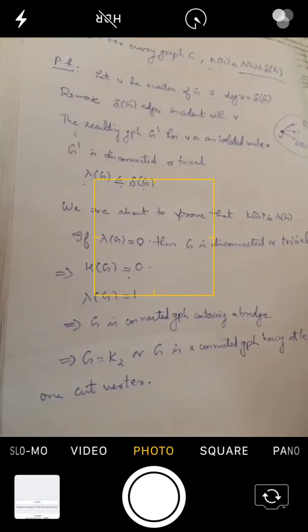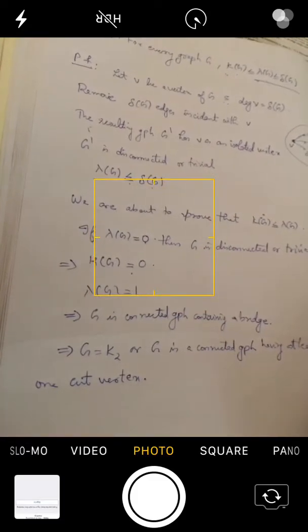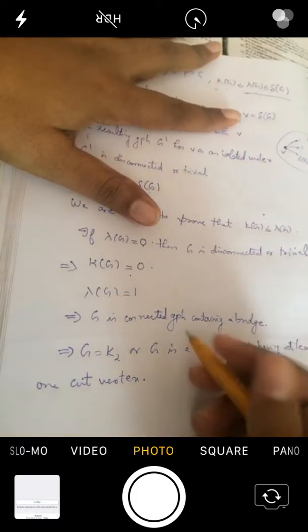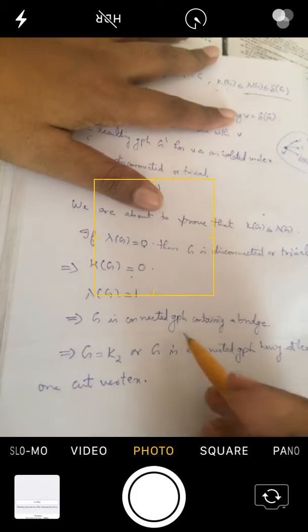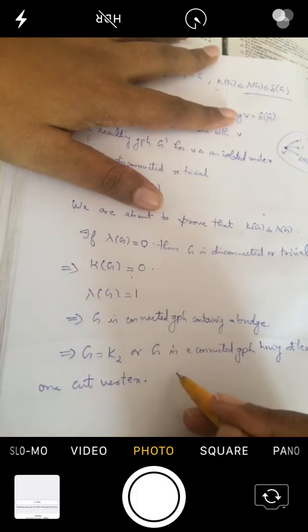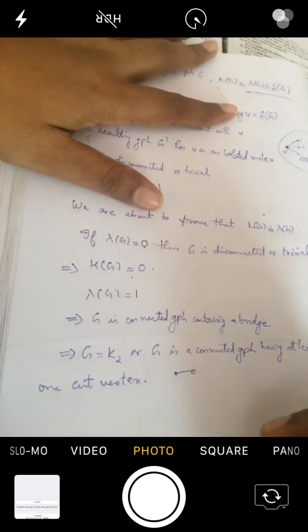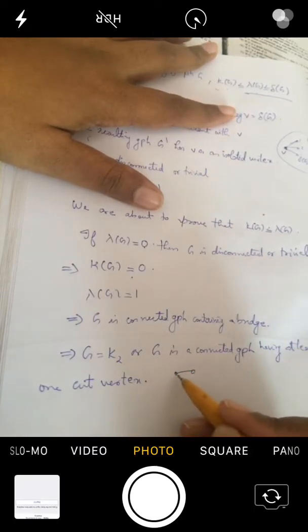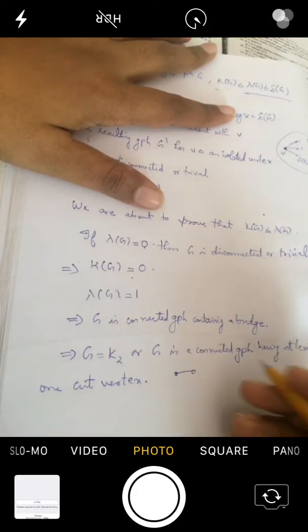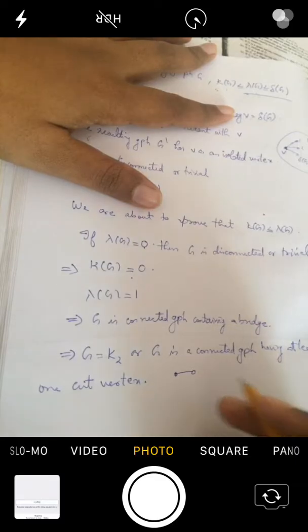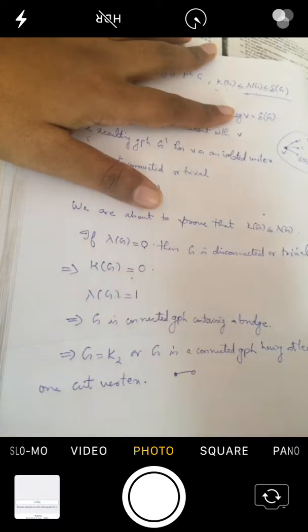Okay. So G contains a bridge. So we can have two conclusions. If G has a bridge, then either the graph G itself is an edge K2. If it is a K2, then what happens? If G is a K2, then clearly deleting a single vertex, the graph will be disconnected, and we can say that the vertex connectivity will be 1.